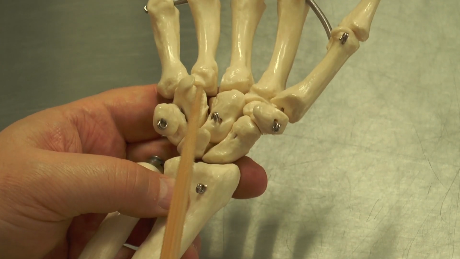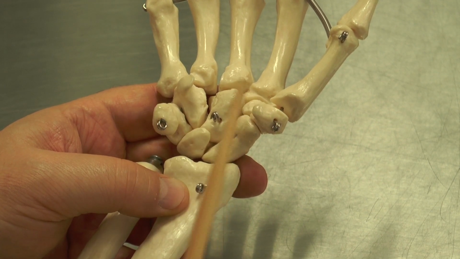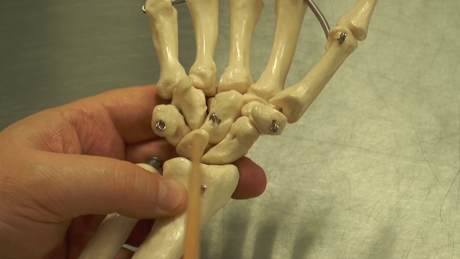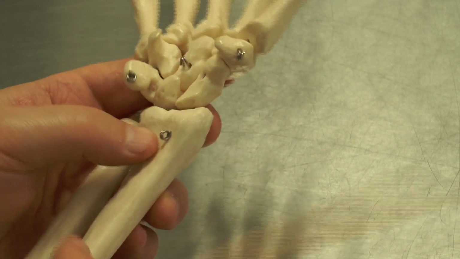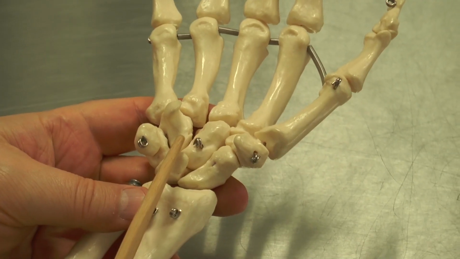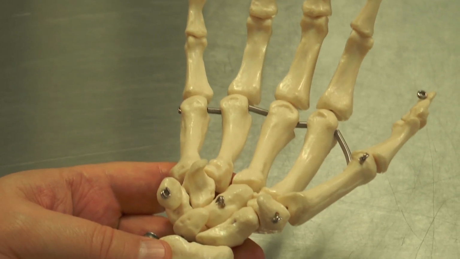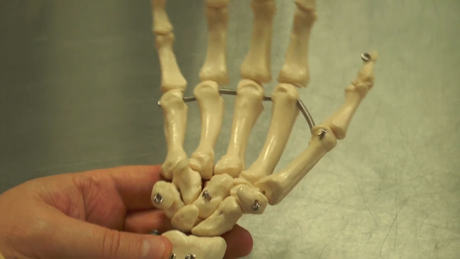Okay, so we have the hook of hamate and the pisiform bone, and they are located on the palm, on the anterior side of the hand. So you don't see the hook of hamate or the pisiform bone on the dorsal aspect. This is how we can say that this is an anteriorly facing hand, by looking at these two bony protrusions.